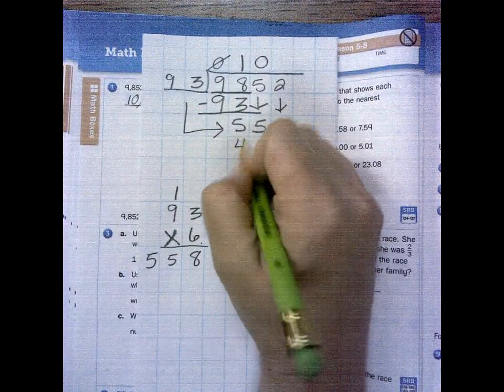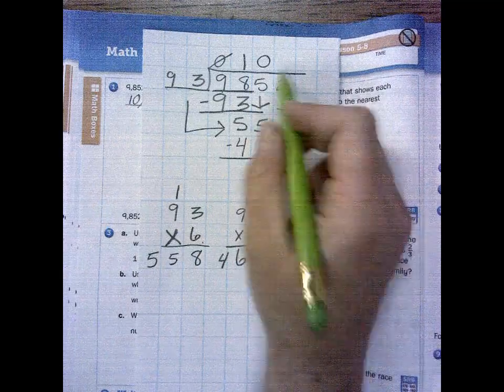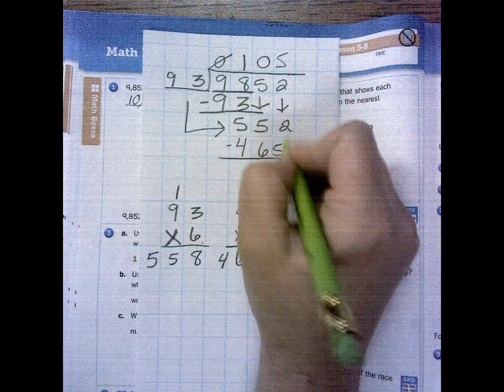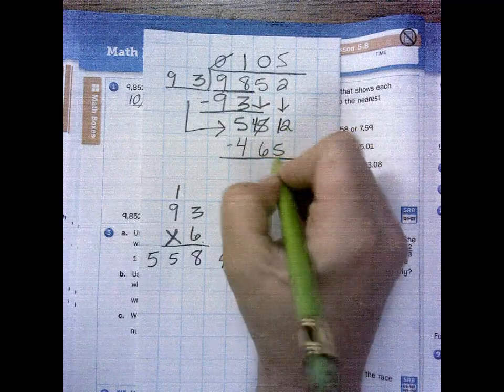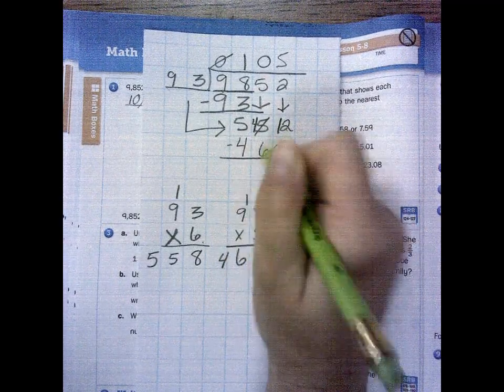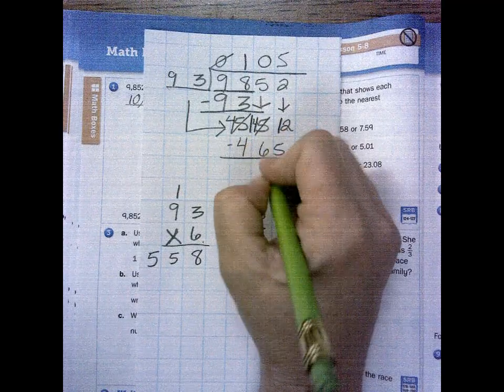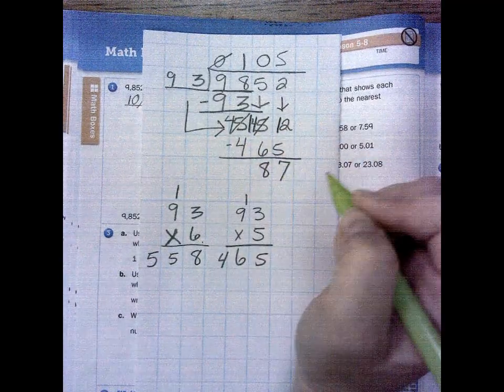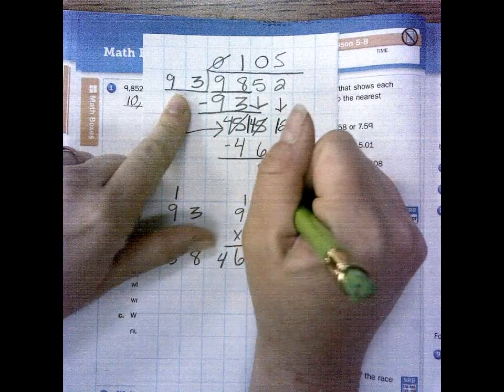If my remainder is smaller than my divisor, then I'm good to go. I need to remember to regroup. 12 would be 7. Can't do that. So 14 minus 8, or 6 is 8. And my remainder is 87, which is smaller than 93.